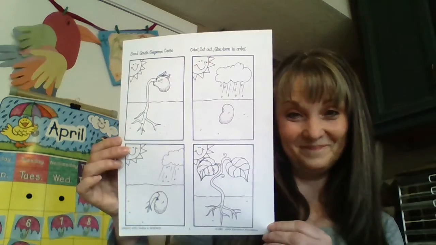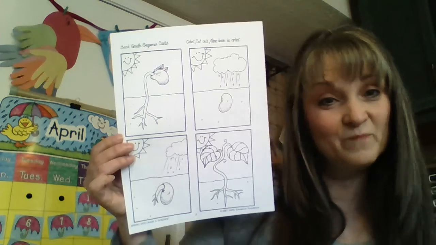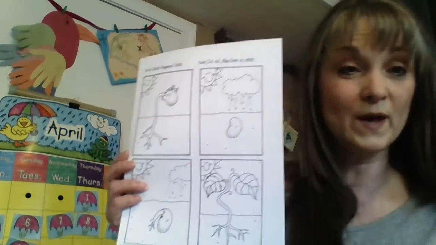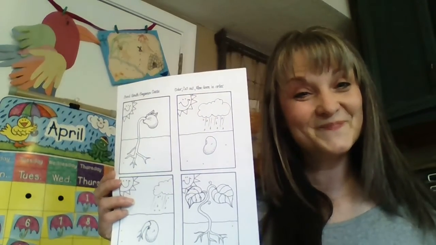I remember having a garden when I was a young child, and my father grew beans. Those beans, you didn't notice it very much, but they started as a flower before they grew into beans. Very interesting. So today we're going to talk about how that works. And you're going to use this paper to kind of get your mind going and think about it. All right? So this is seed growth and sequence. It means how it happens.